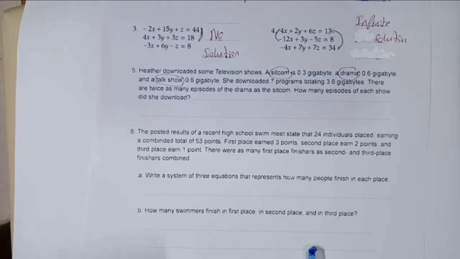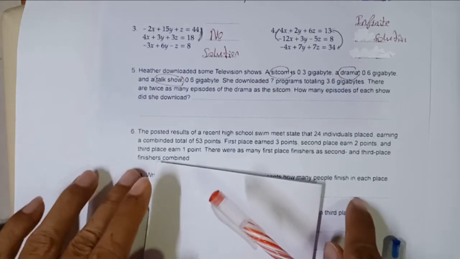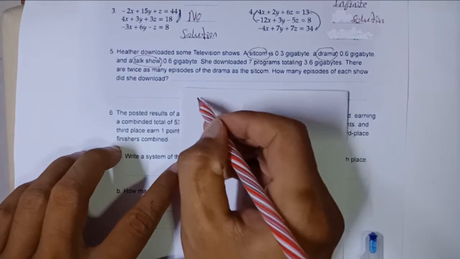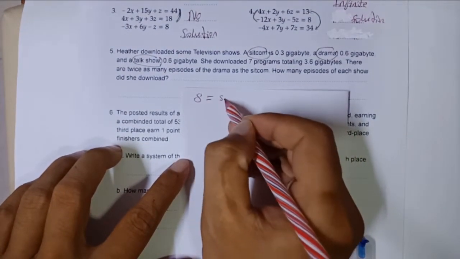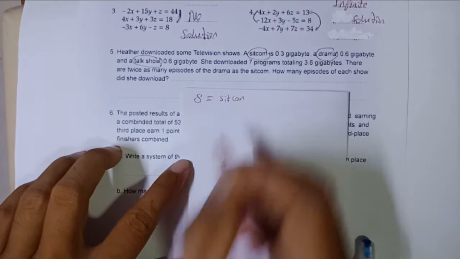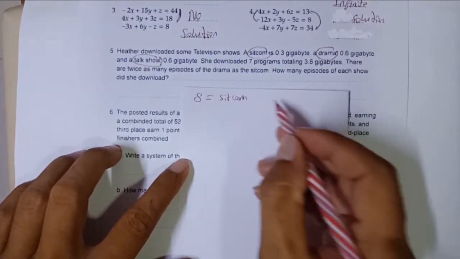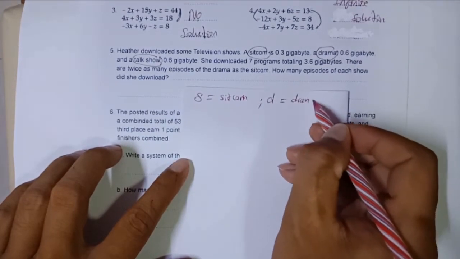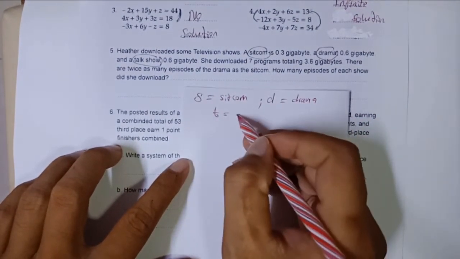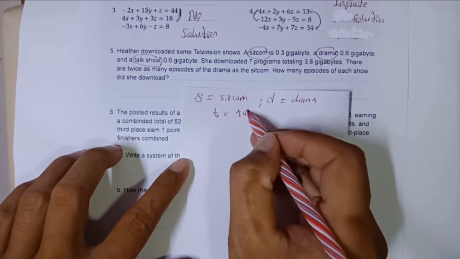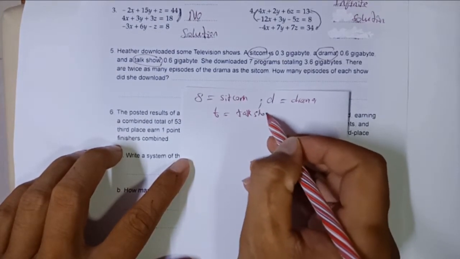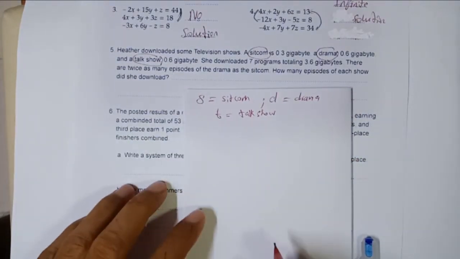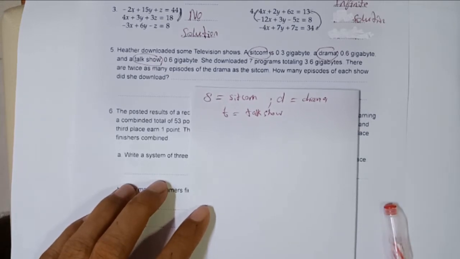So I think to begin with, let me use S for sitcom, and then D for drama. I want to represent it, and then T for talk show. Okay, after that, let's write the equation. Try to write the equation and solve the problem.